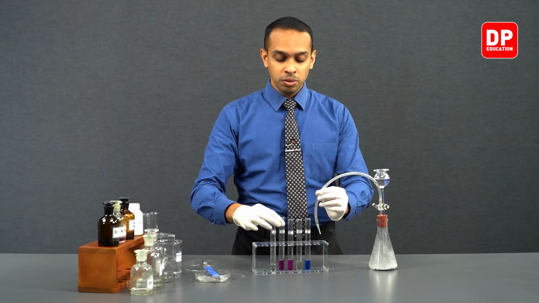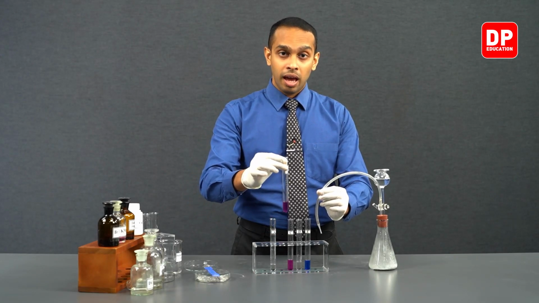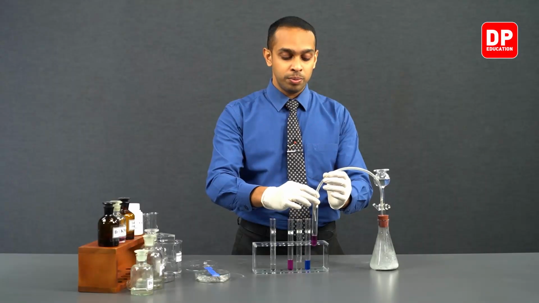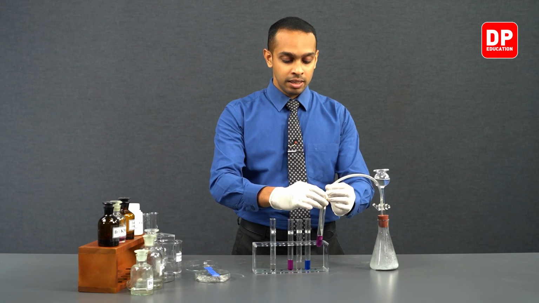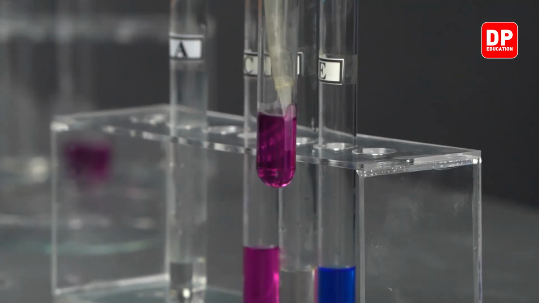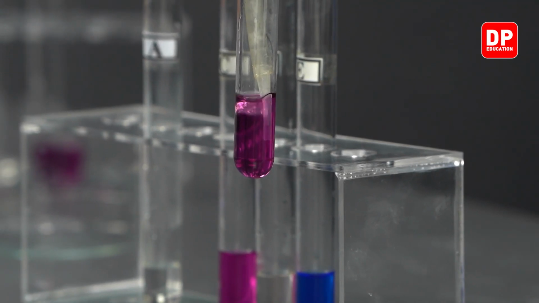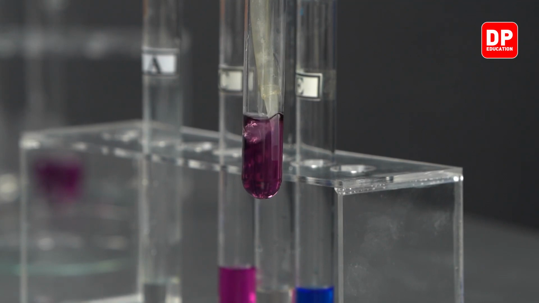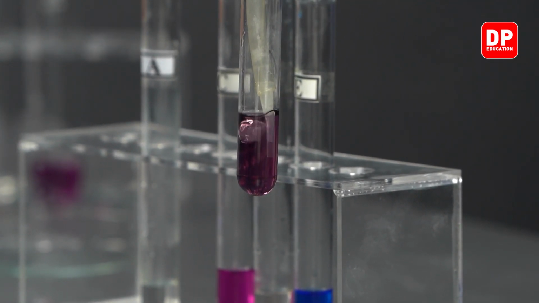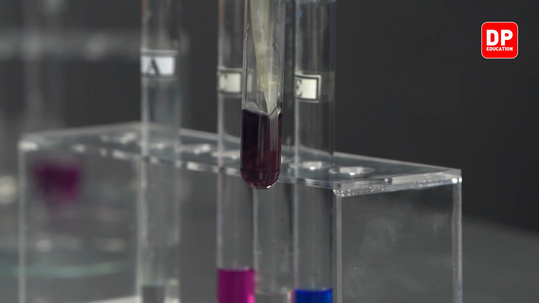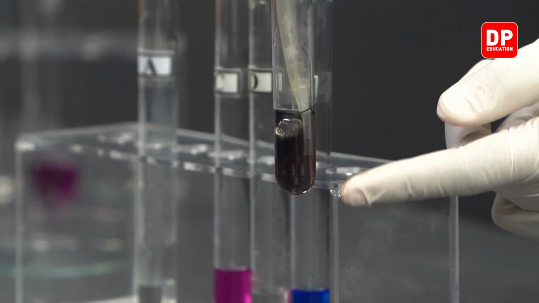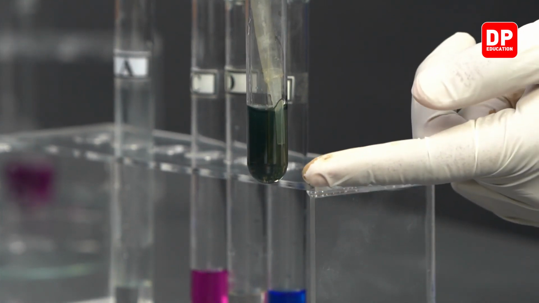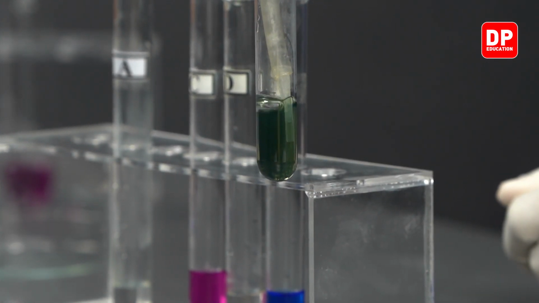Now let's move on to alkaline dilute potassium permanganate. In test tube B, we have alkaline dilute potassium permanganate. You can see when ethane gas comes into contact with alkaline dilute potassium permanganate, the color of the solution turns from a purple color to a green color first.